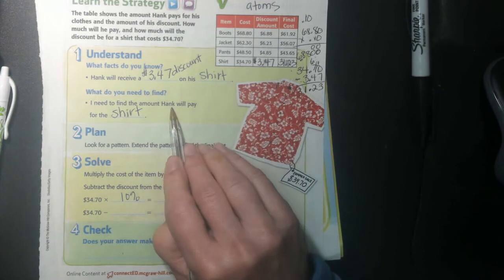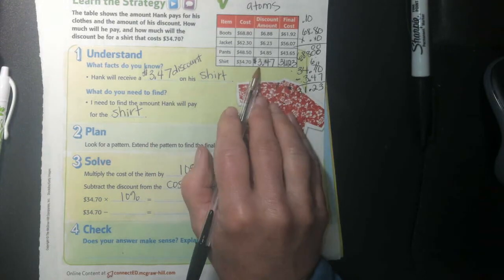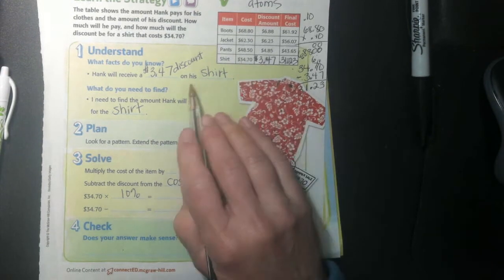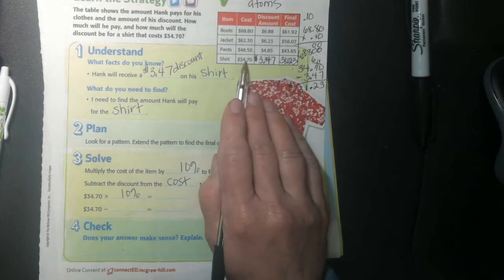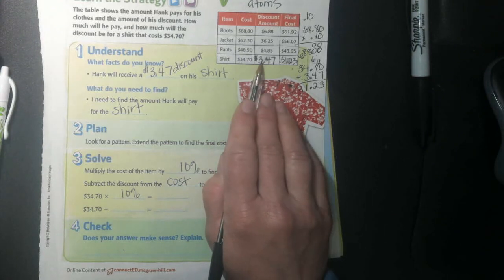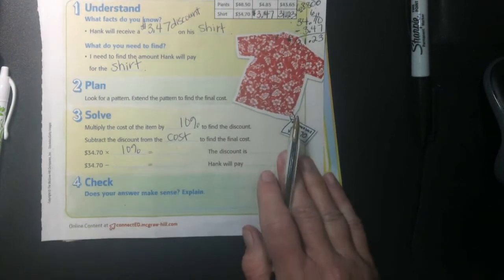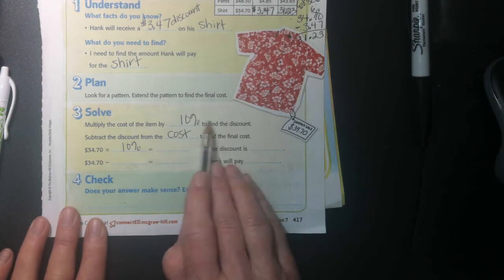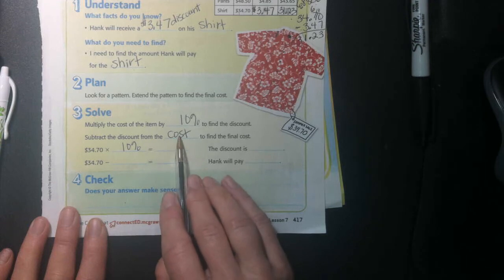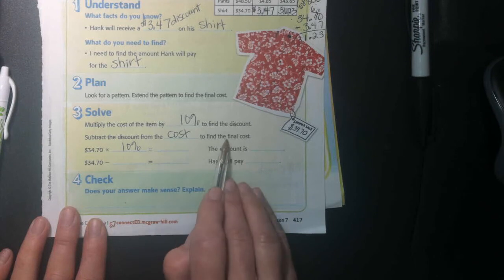I need to find the amount Hank will pay for the shirt, right? I found the discount just by looking at patterns, and I knew a little math there. And now I need to find out, how do I find the final cost? So if the cost of the shirt is $34.70 and he got a discount, they took off $3.47, I subtract. So I multiplied the cost of the item by 10% to find the discount. Then I subtract the discount from the cost to find the final cost.